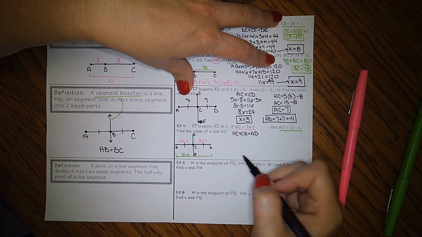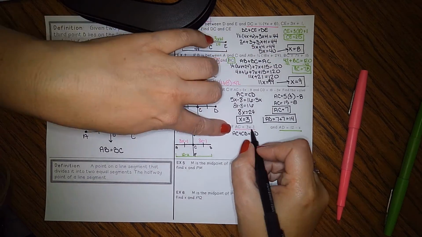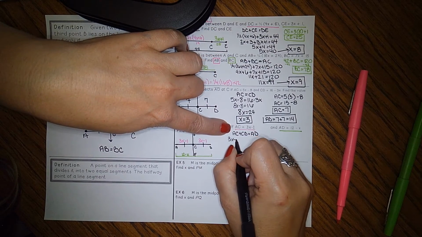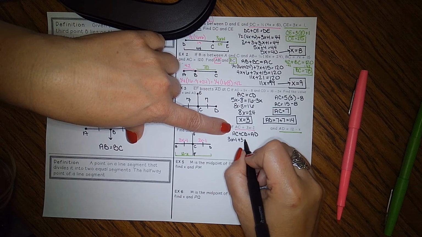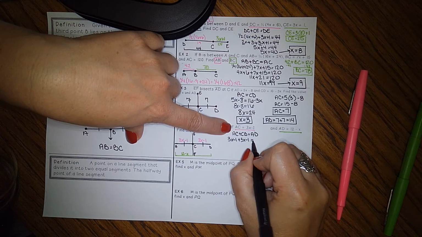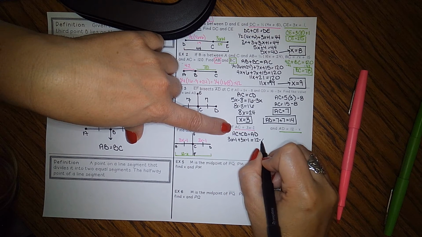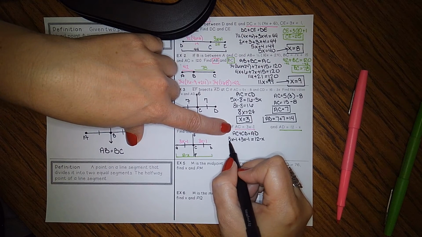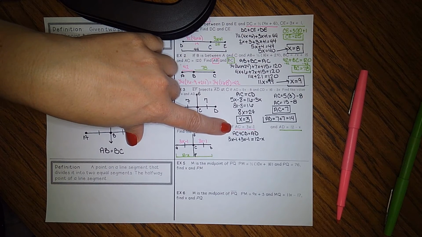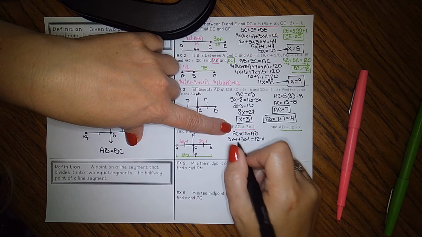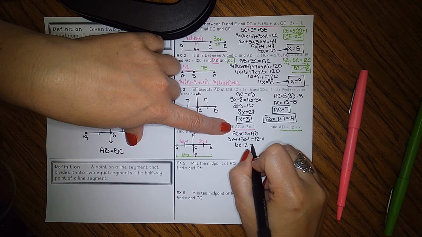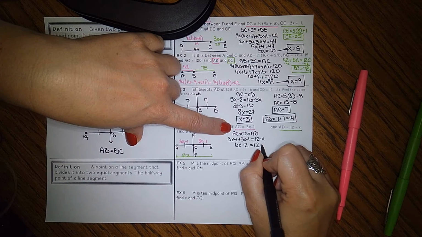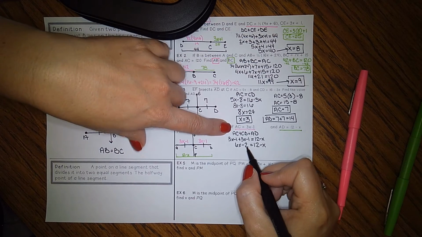And then we just plug in the information we have. AC is 3x minus 1. Since CD and AC are the same thing, we just write 3x minus 1 again. And then AD is 12 minus x. Again, I've got multiple terms over here that can be combined. So I've got 3x and 3x, that is 6x. Negative 1 and negative 1 is negative 2. And then it equals 12 minus x.